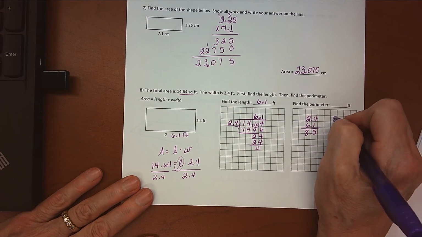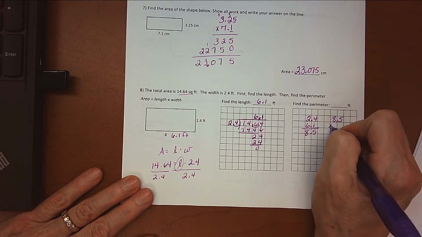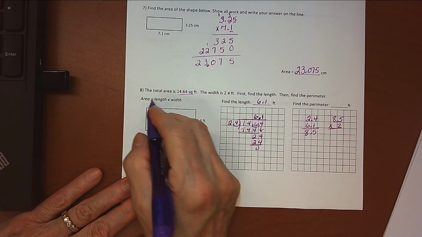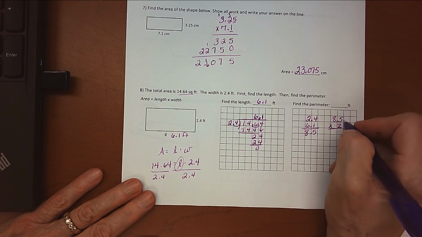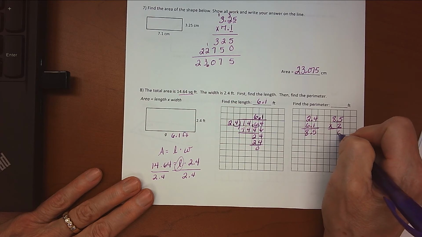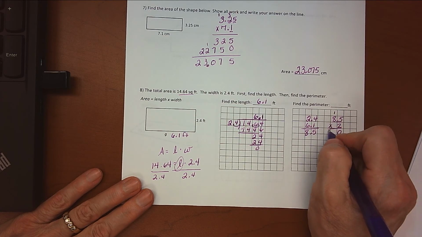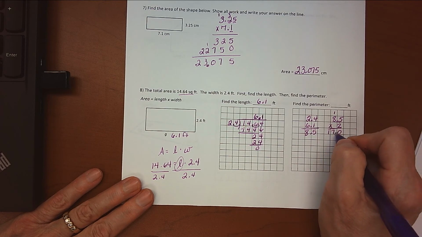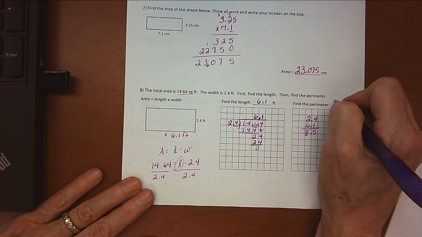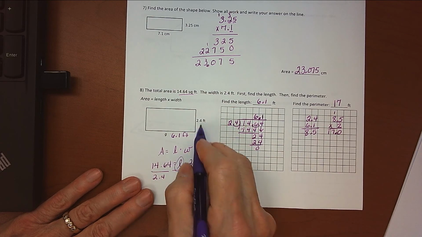Then I'm going to take that 8 and 5 tenths and multiply it by 2 to get the distance all the way around. We've only gone halfway so far. 5 times 2 is 10. Put down my 0. Carry my 1. 8 times 2 is 16, plus 1 is 17. One number behind the decimal point, and so our answer is the perimeter, the distance around is 17 feet.